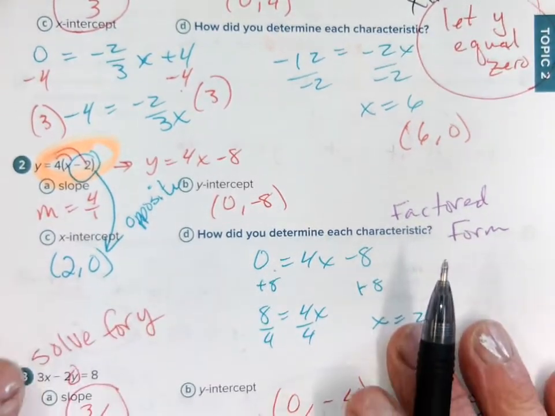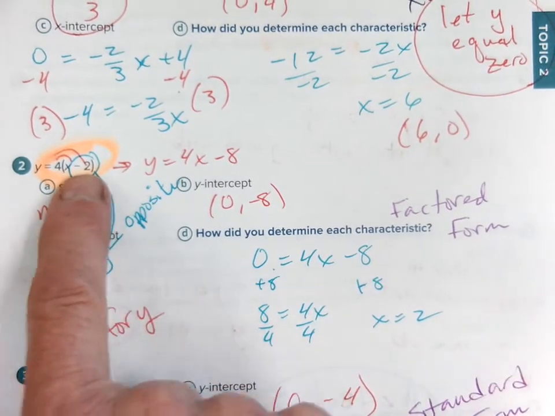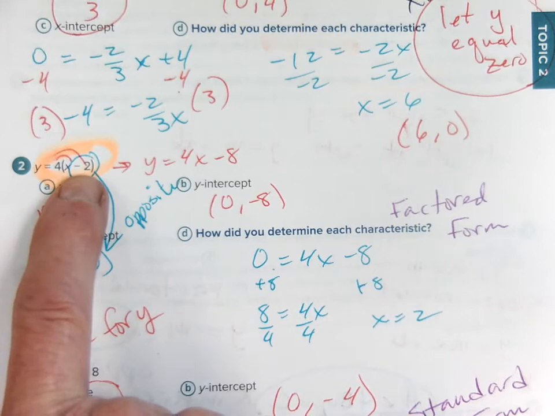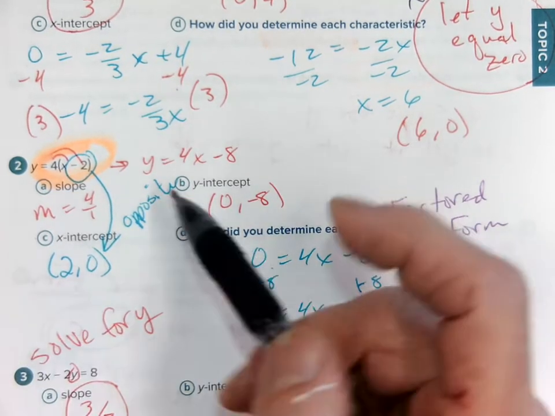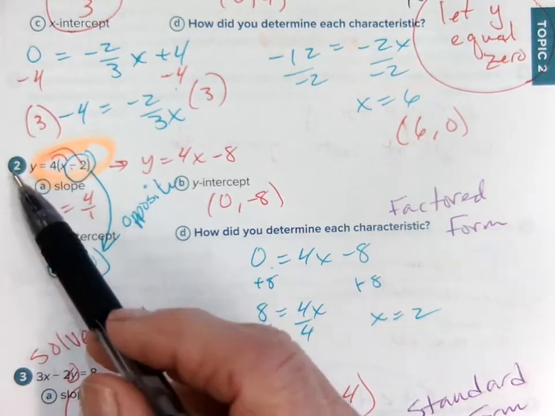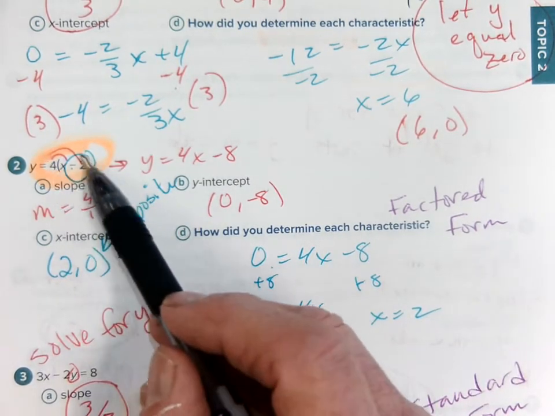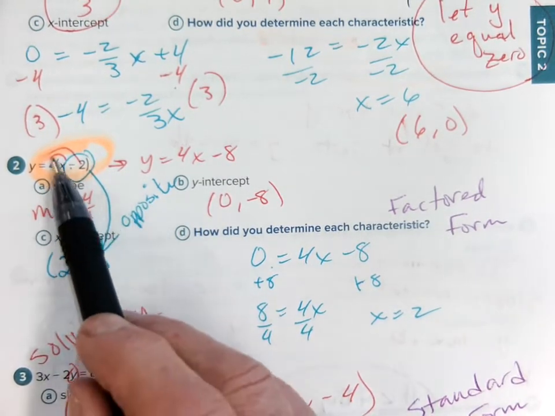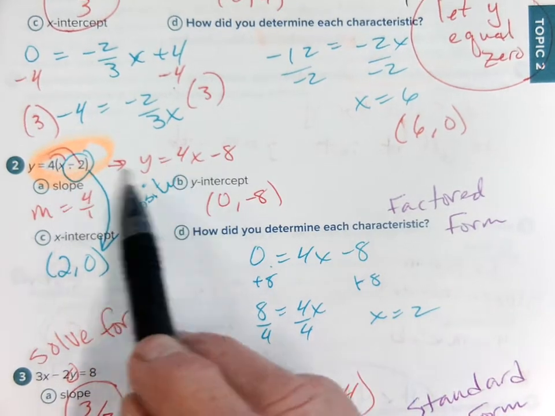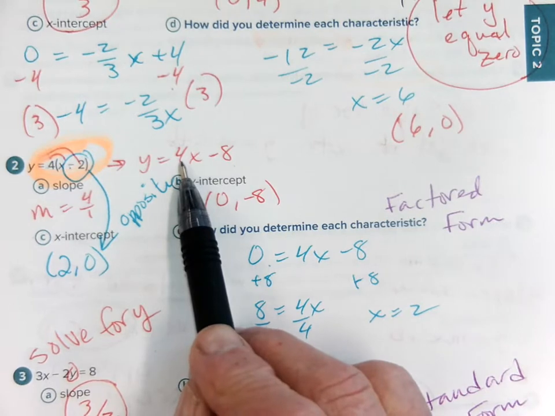Okay? Number 2 is in what we call factored form. The only thing factored form helps me with is giving me the x-intercept. I can go straight to the x-intercept. It is at 2, 0. It's always the opposite of this number inside the parentheses. Okay? Or you could set it equal to 0 and solve. To get the others, I think it was easier just to change it into slope-intercept form. So I distributed. I got 4x minus 8. And so then I get my slope is 4, or 4 over 1.